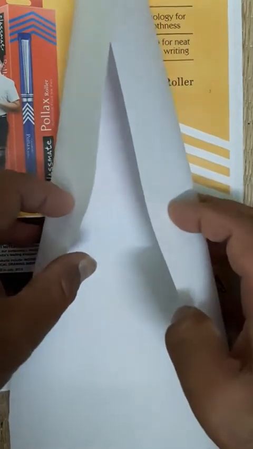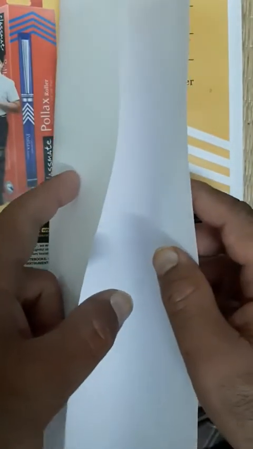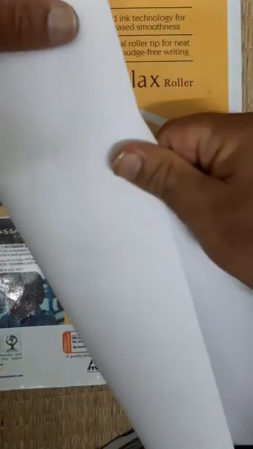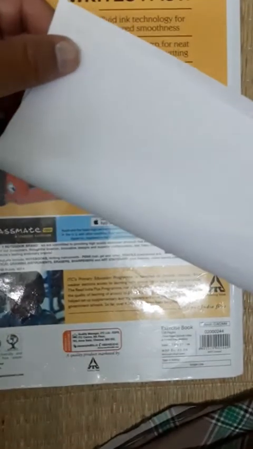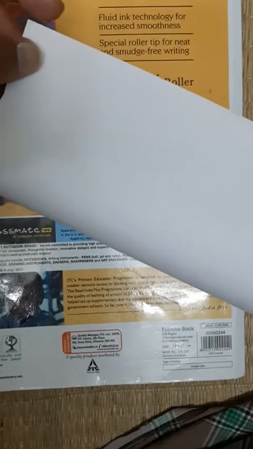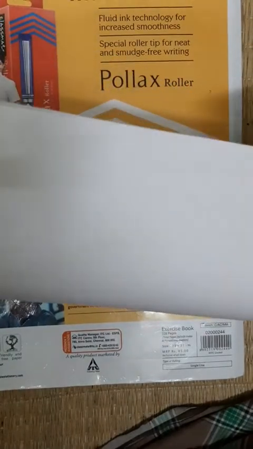Now I will explain how to make an equilateral triangle by paper folding, by taking a legal paper. I have taken a white legal paper, and I fold it like this. See, I fold like this.